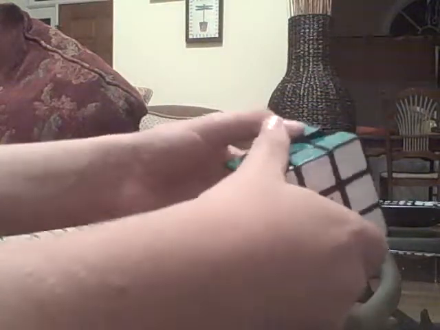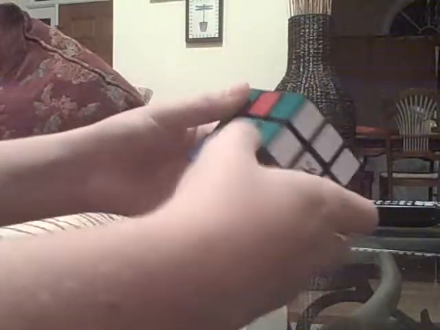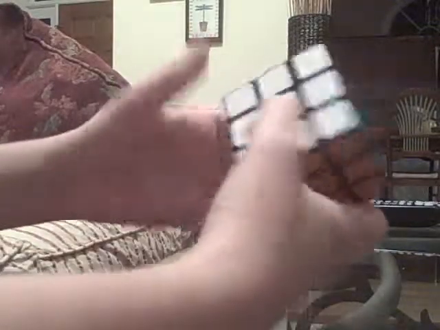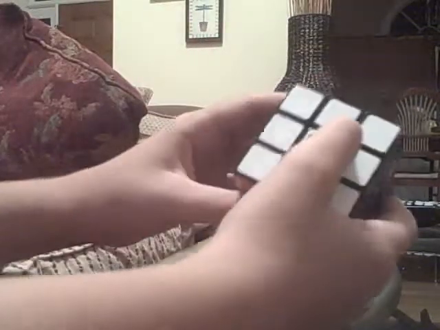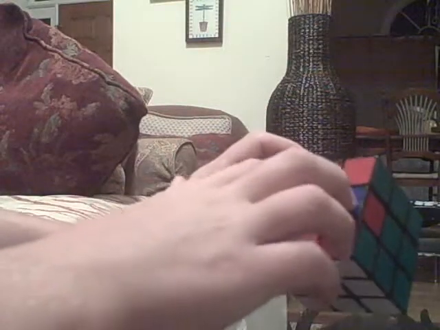And now I'm going to brush up on some other scenarios you can have with the edges. Okay. So in this scenario, you have one side solved, one side with red on the bottom that isn't solved, then the other two sides don't have red on the bottom. So you take the solved side and you just do the short algorithm.